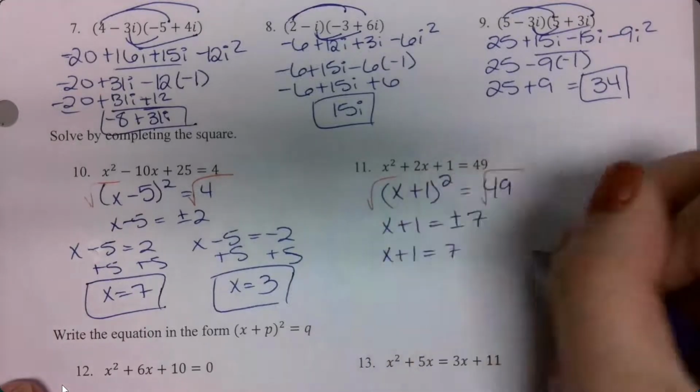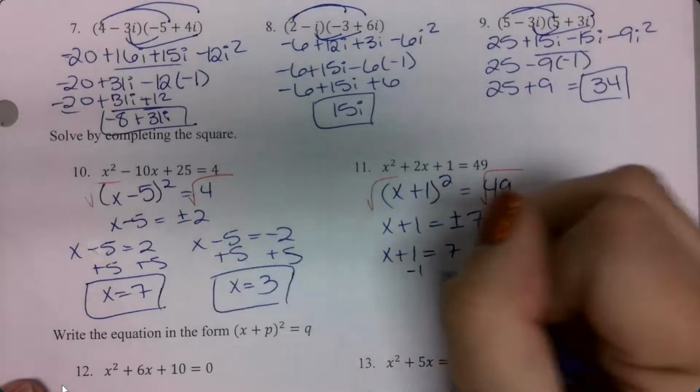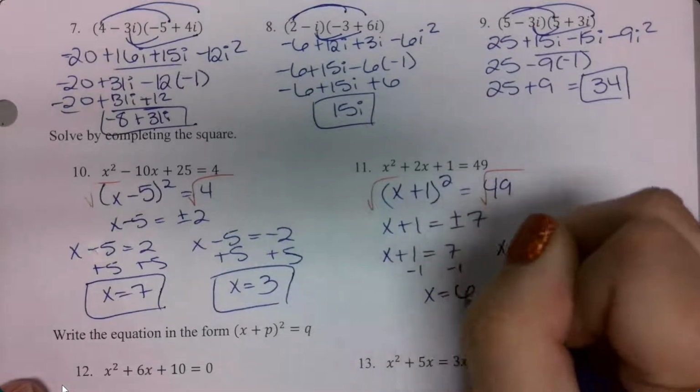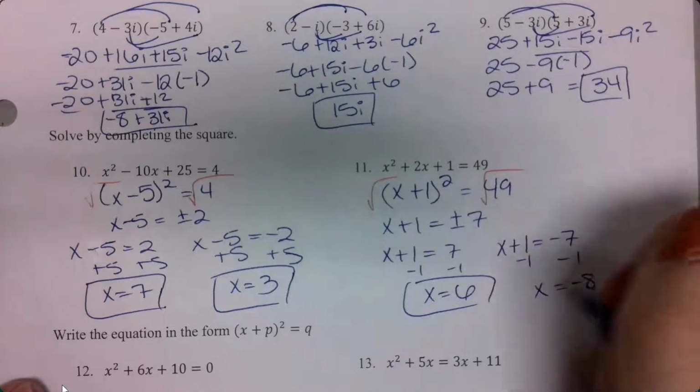X plus 1 equals 7. X plus 1 equals negative 7. First one I subtract 1 on both sides, I get x equals 6. Second one, when I subtract 1, I get x equals negative 8.